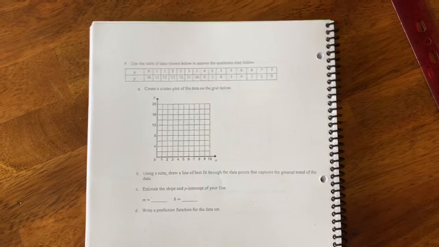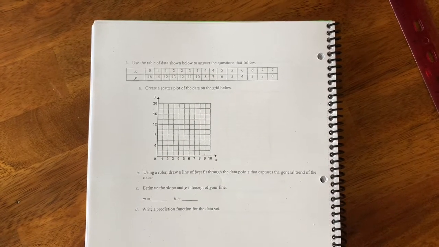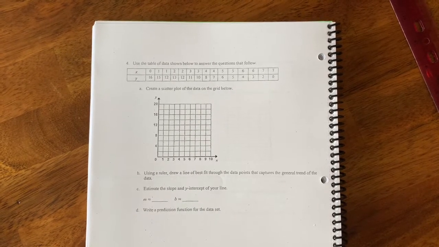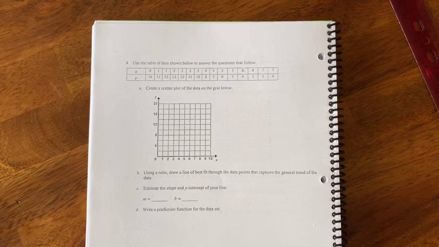Okay, hope everybody's doing well. I can't believe this is the last week of actual schoolwork. So we are counting down the days.